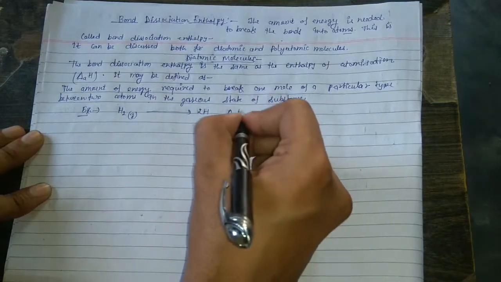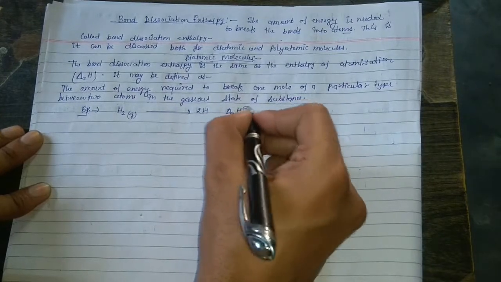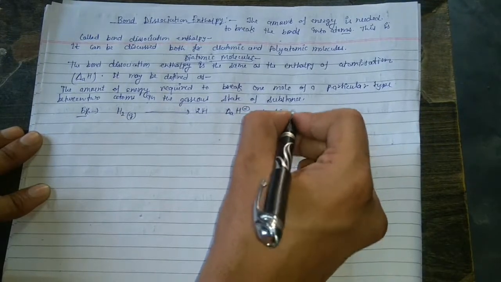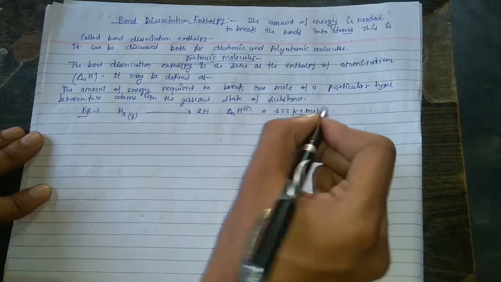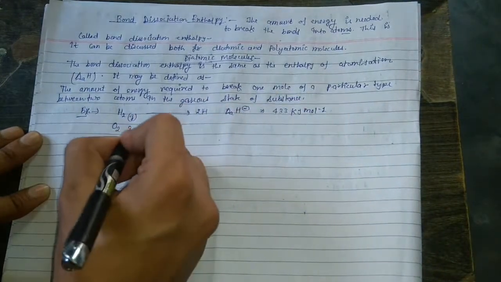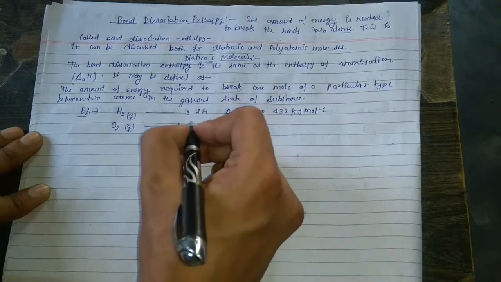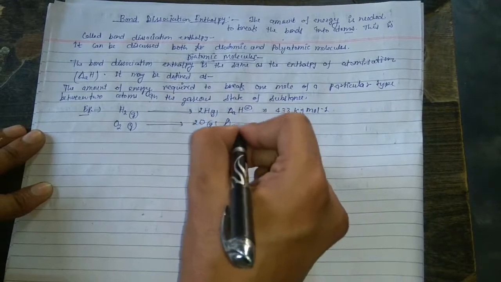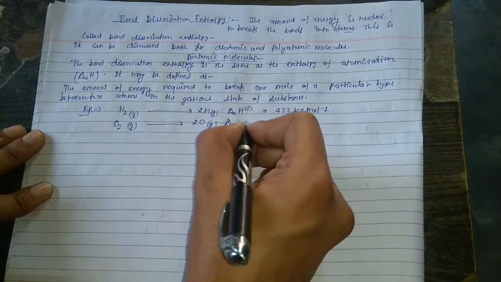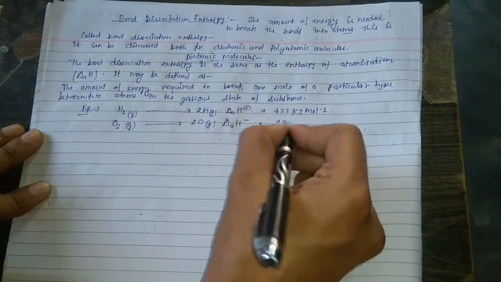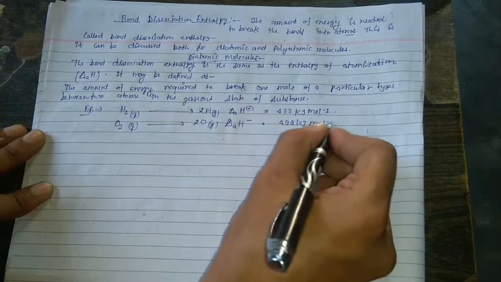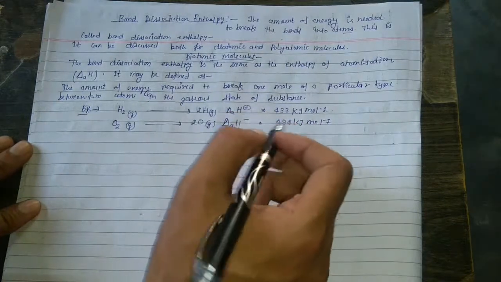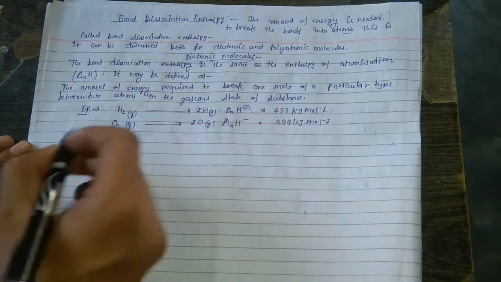Now the enthalpy of atomization would be positive, 435.93 kilojoule per mole. In the oxygen molecule, we have oxygen in the gaseous form, so here the enthalpy of atomization will be 498 kilojoule per mole.